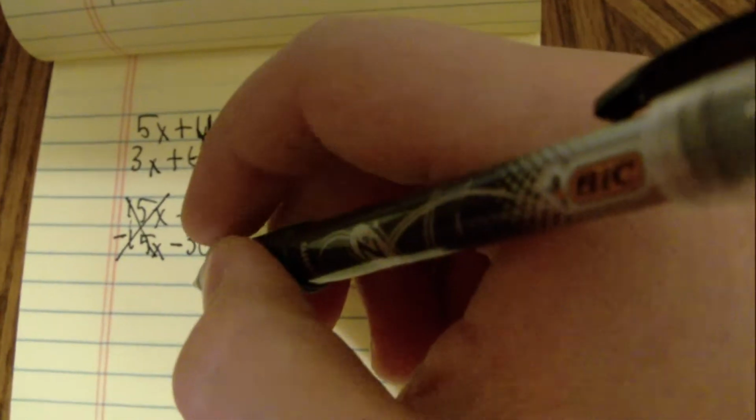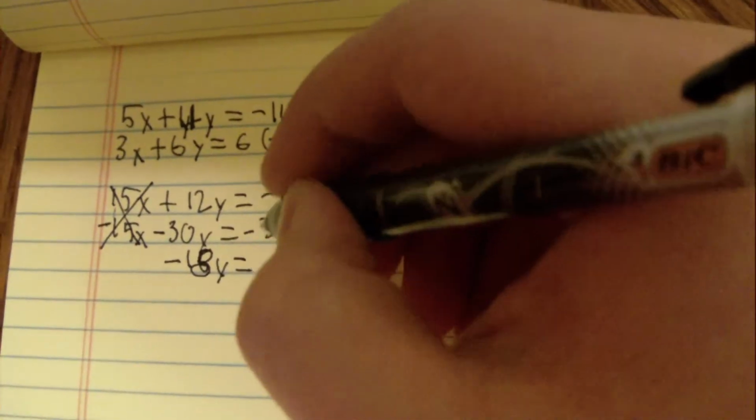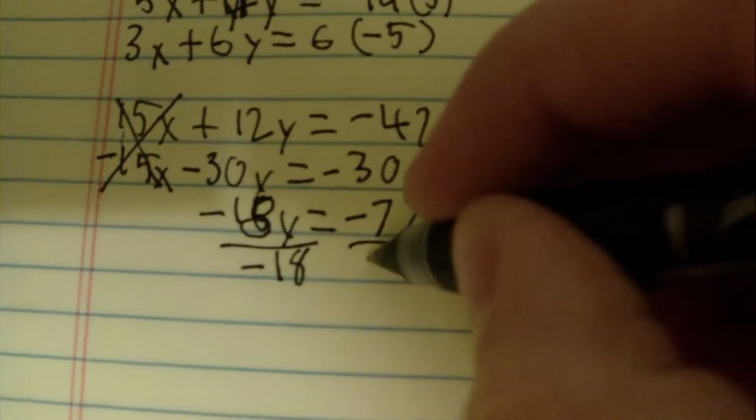So then that will bring us to negative 18y equals, and then negative 30 and negative 42 get us negative 72. Now what you're going to do from here, you're going to divide by negative 18 on both sides, and that's going to get us y equals 4.